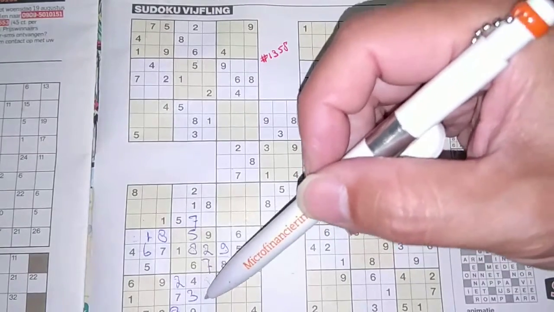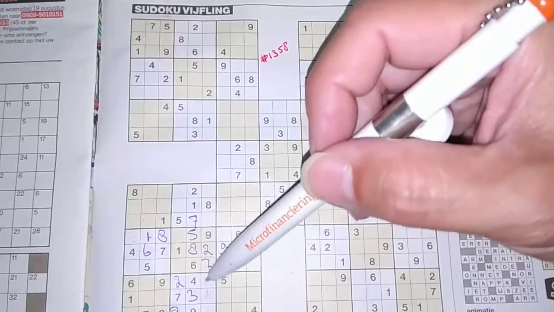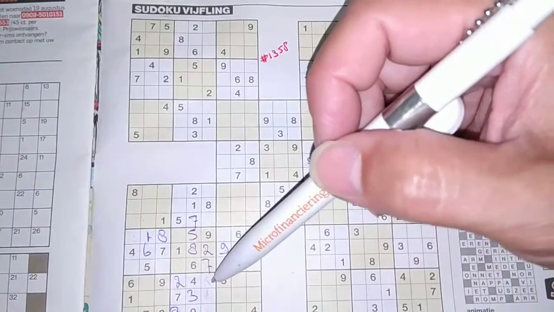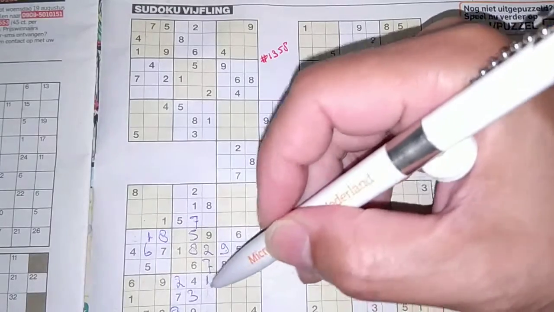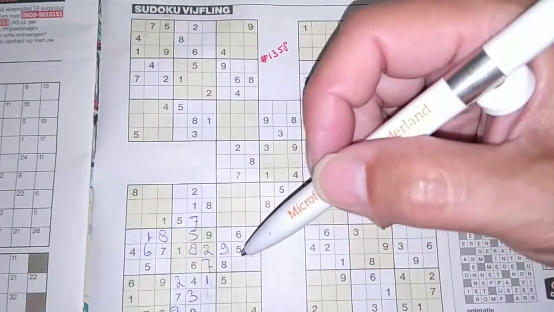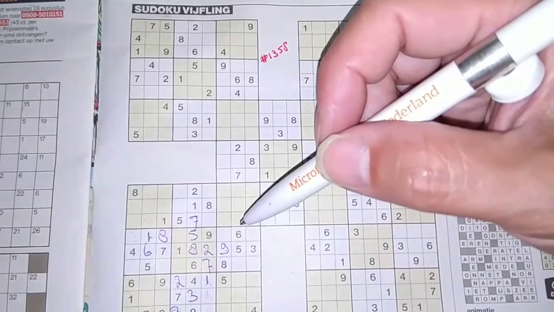Those numbers are the 1, the 6, and the 5. We see a 6 and a 5. So 1 box left, 1 digit left for the 1. Here goes the 6 and the 5.